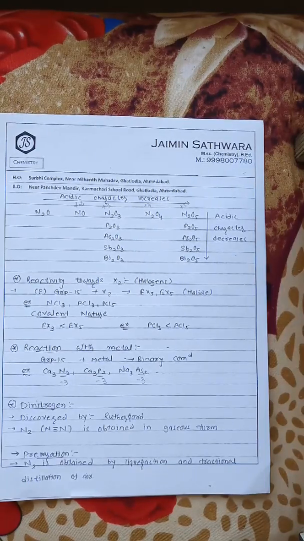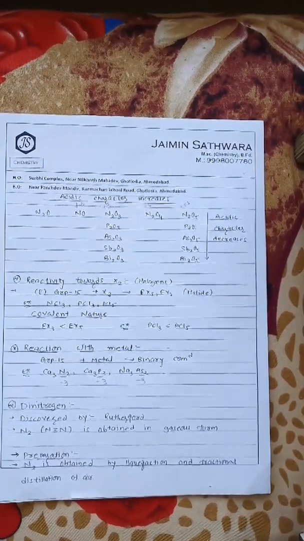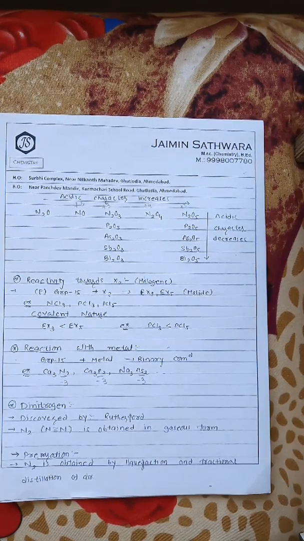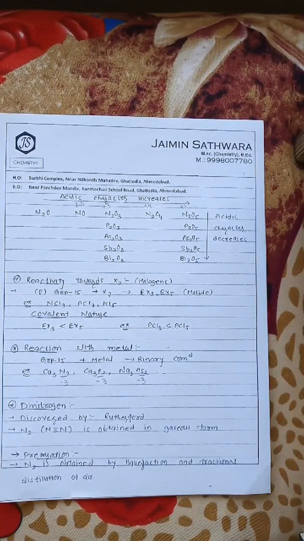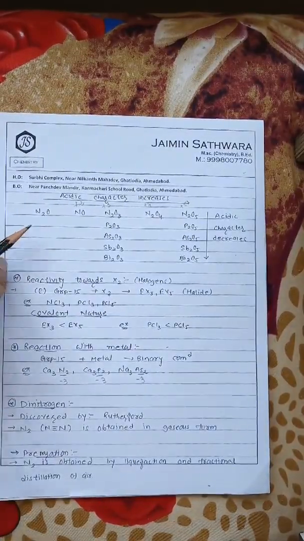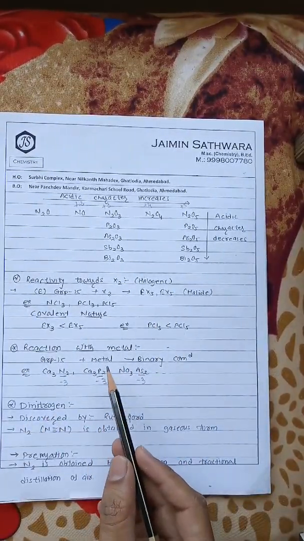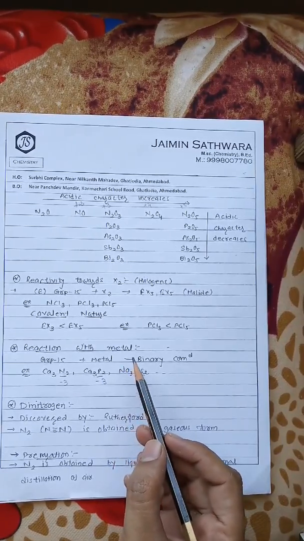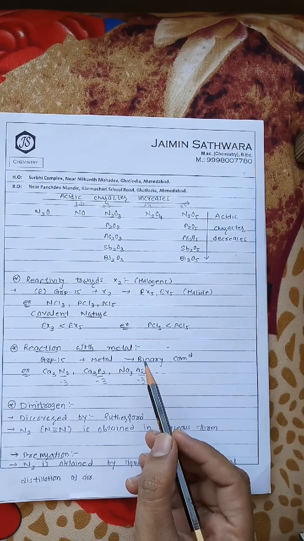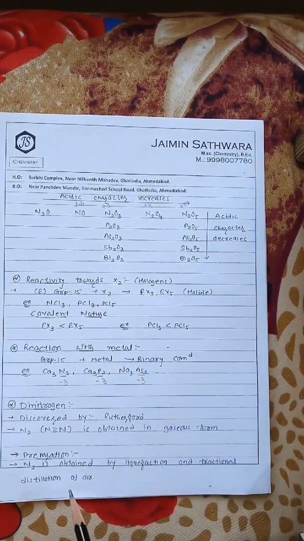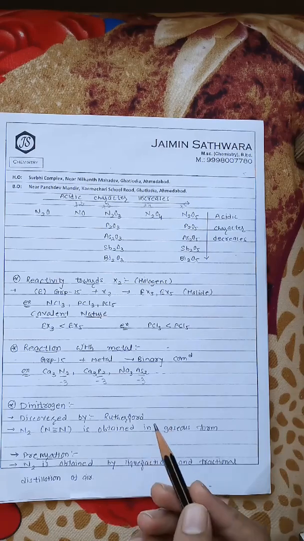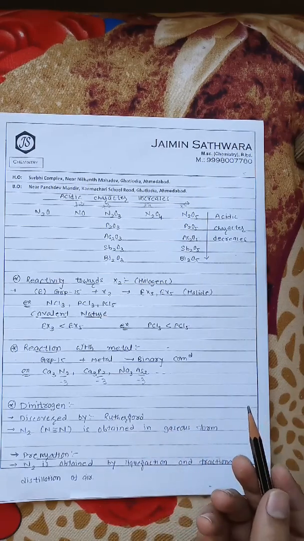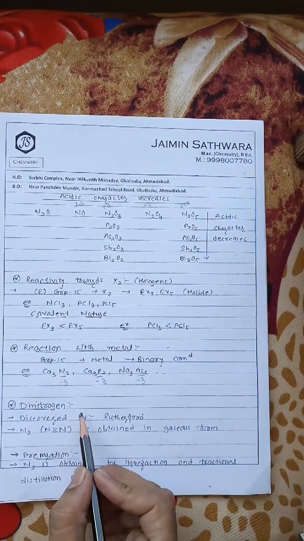Hello student, in our last lecture we studied group number 15 elements, and we studied the reactivities of the group number 15 elements with hydrogen, oxygen, halogen and metals. Now, in this lecture, we will study the different types of compounds that are formed with the help of group number 15 elements. So first we discuss dinitrogen.